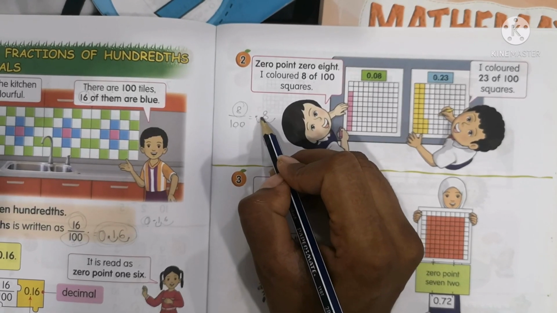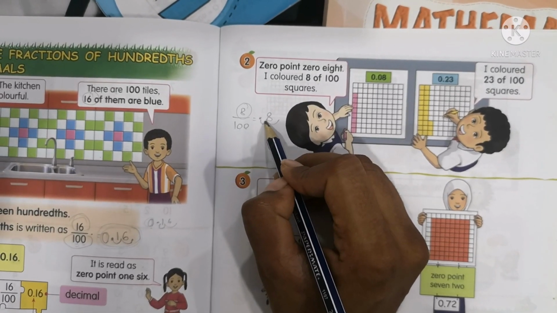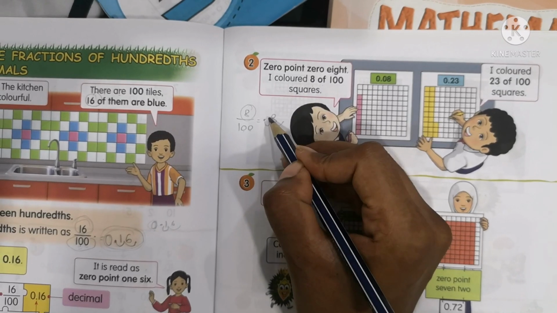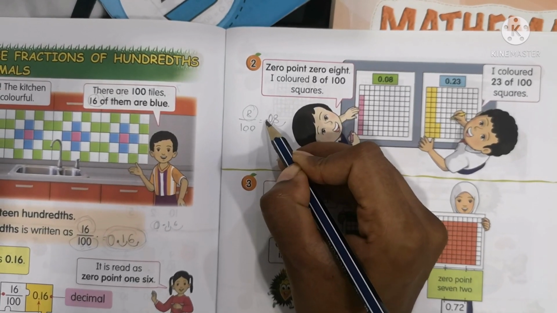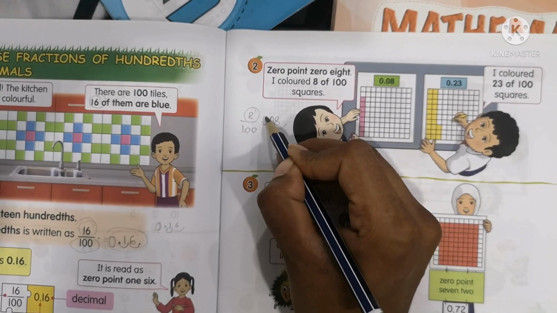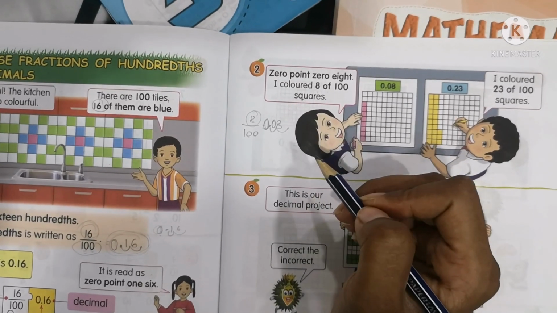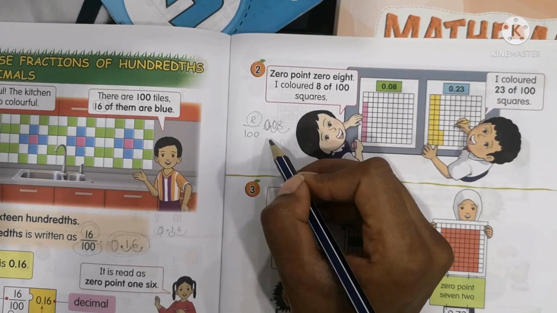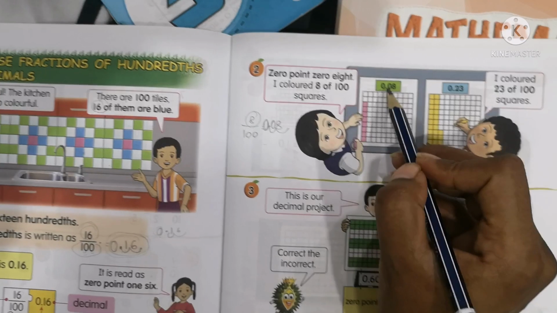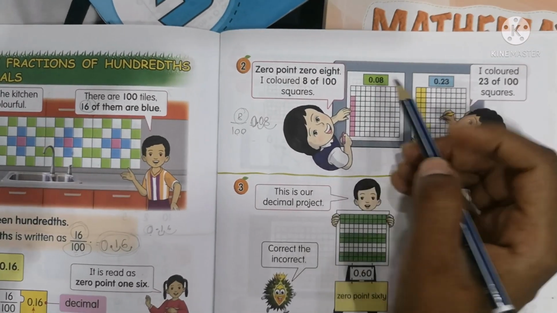Then you look at this space. It's blank, right? So what do we have to do? Write 0. And before the point also we have to write 0 if there is no number. Understand? So the answer is 0.08. Same as here.